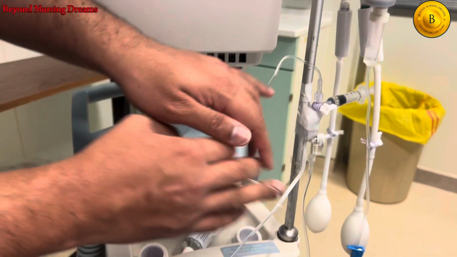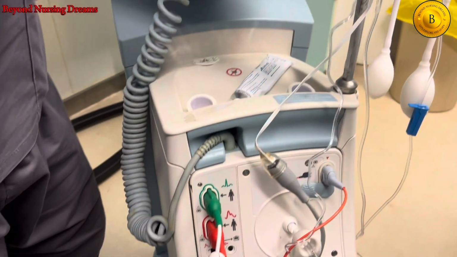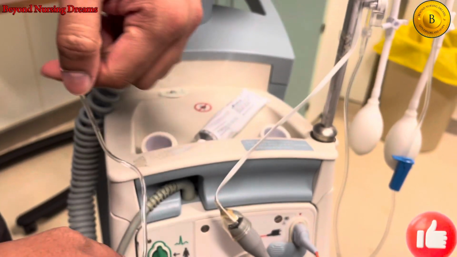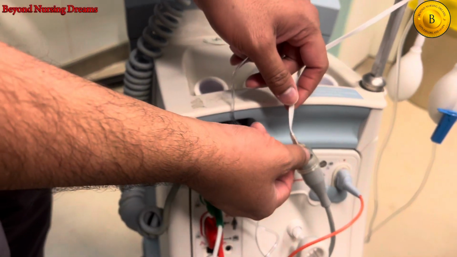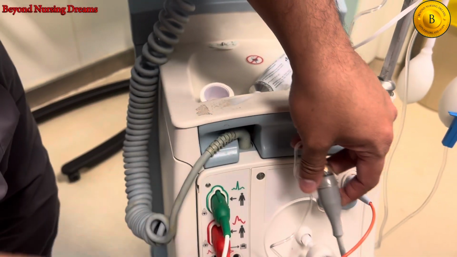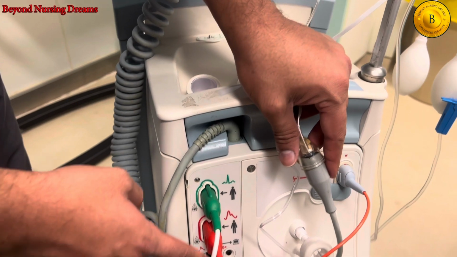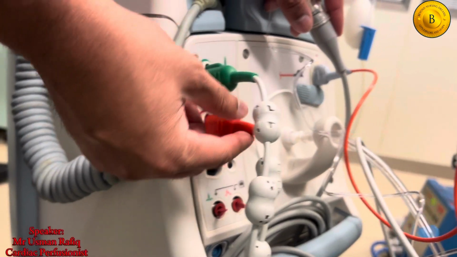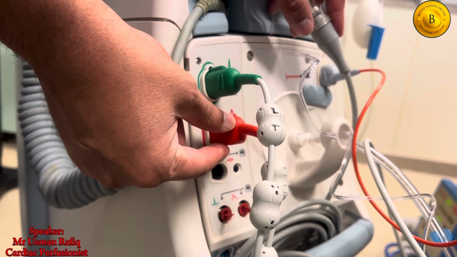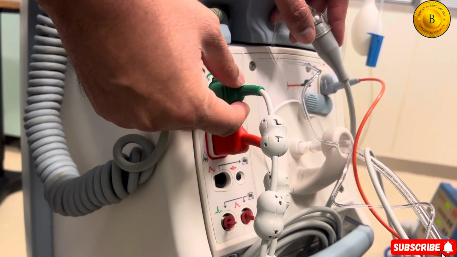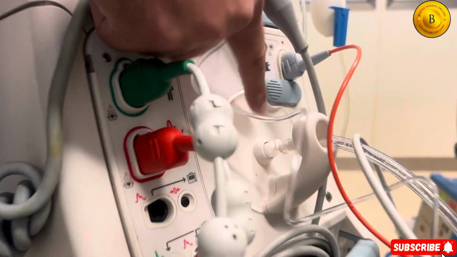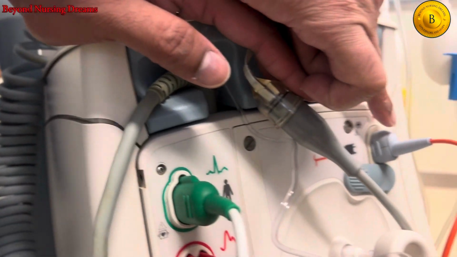The other line we connect with the end of the catheter in the patient, the IBP side. So we connect the transducer with the pressure line of the intra-aortic balloon pump machine. The red one is the pressure line cable, the green one is the ECG cable, and this one is the helium line we are connecting here. This one is our fiber optic cable.